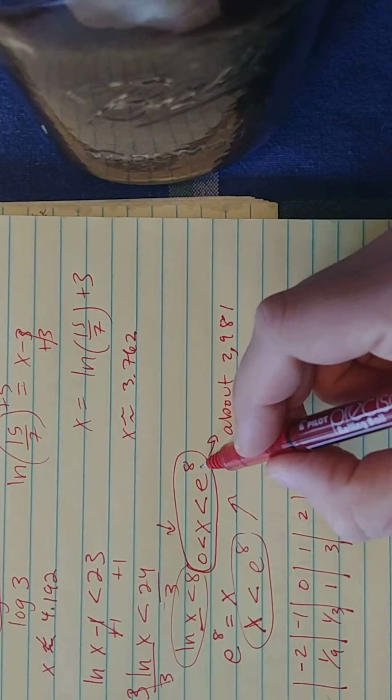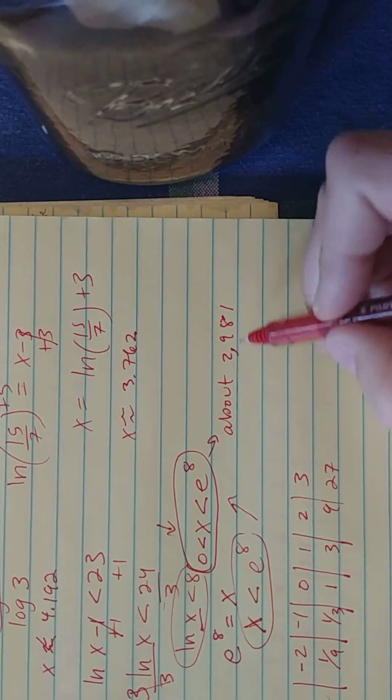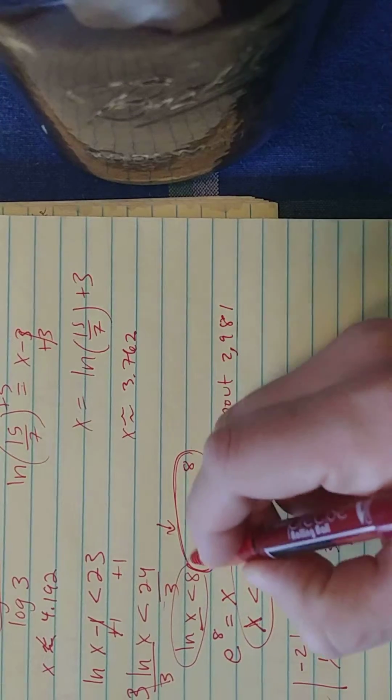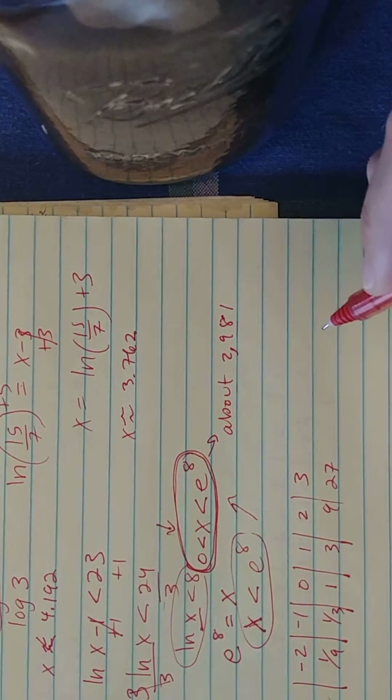So I can actually leave it like this. I can leave e to the 8th, or I could say it's about 2,981. Either way, this I'm going to say is a good final answer.